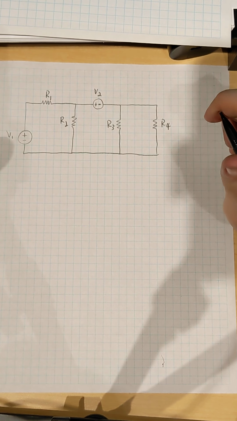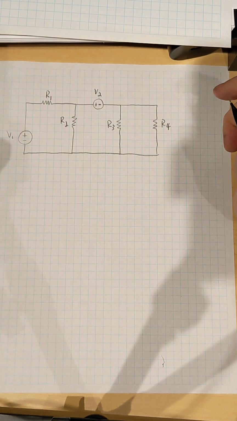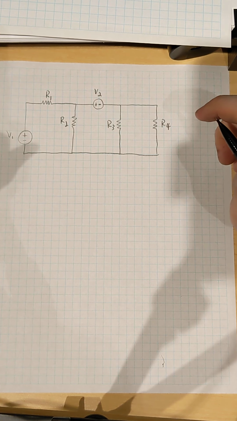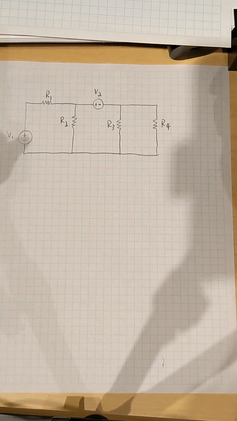This first problem that we're going to do is going to be for nodal analysis. So feel free to pause the video and copy down this circuit. I'll just be solving in terms of variables. Basically, I'll just be setting up the KCL equations. And yeah, let's get started.